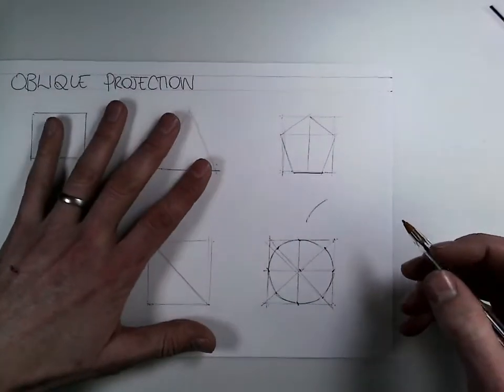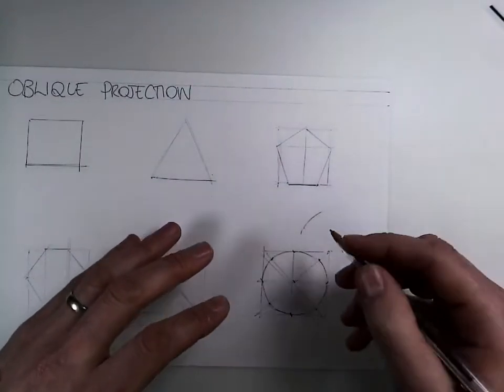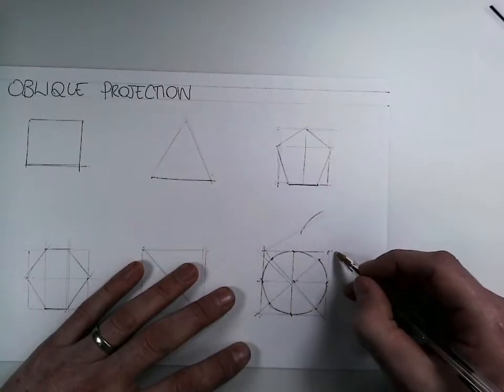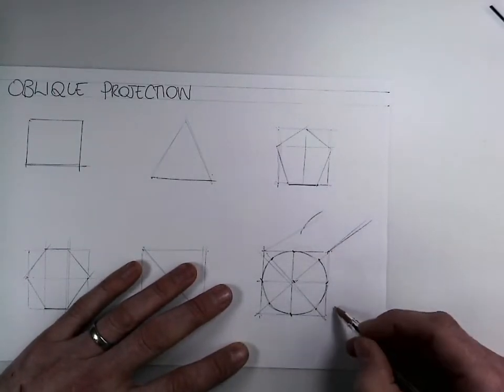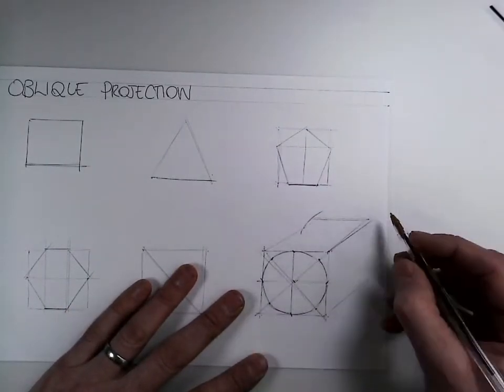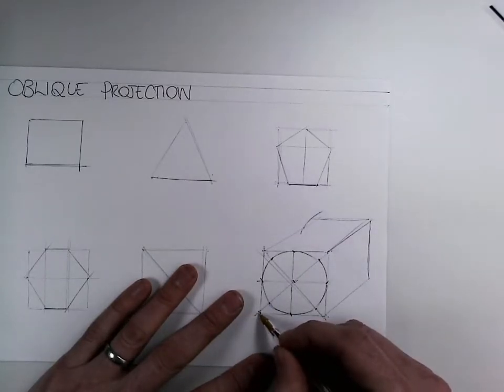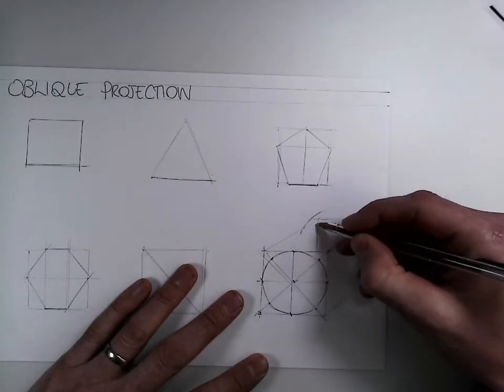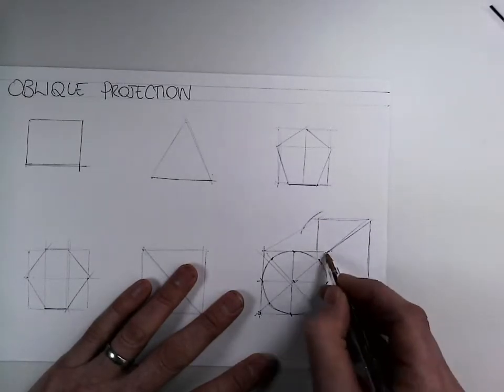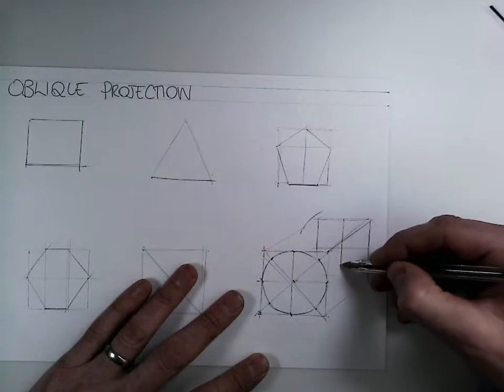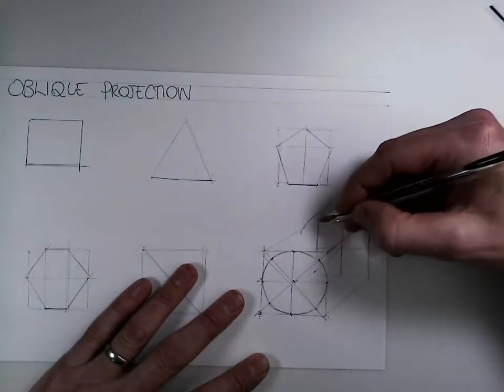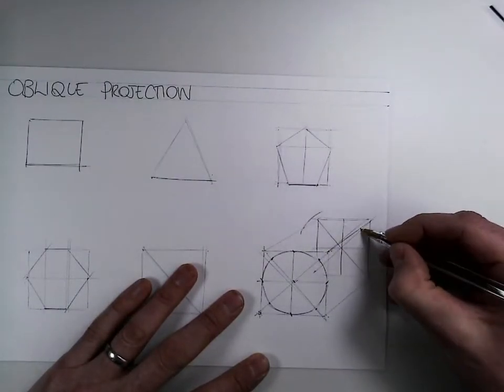Okay, so in order to turn that into a cylinder, you would use your oblique projection. So we bring our 45-degree lines off. And this is actually an instance where you need the line from the bottom left corner going back, or at least being aware that it's there. And then you would divide the back square up in the same way.